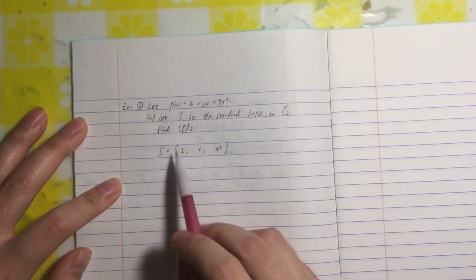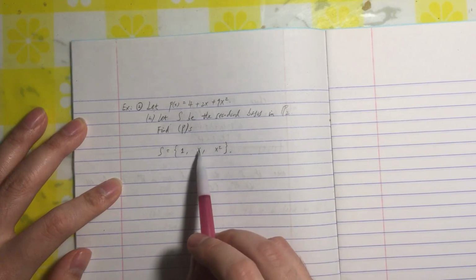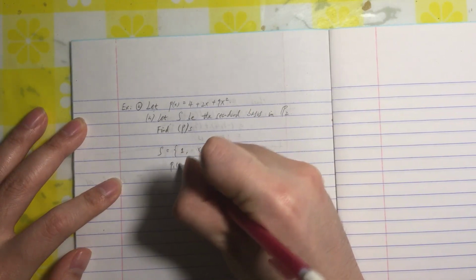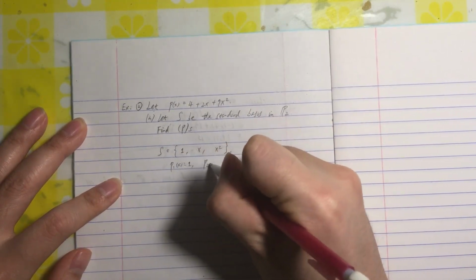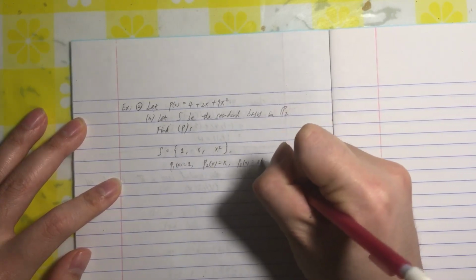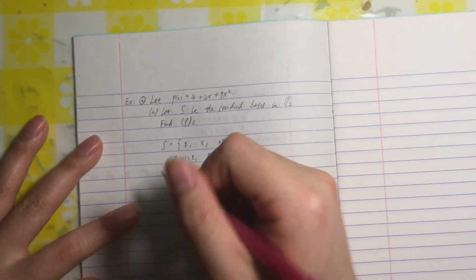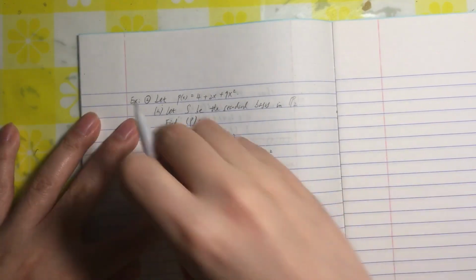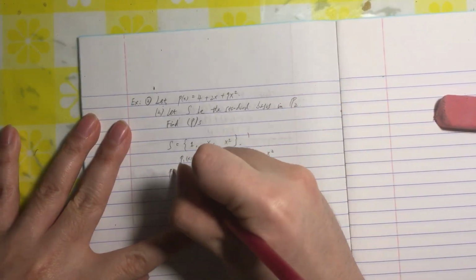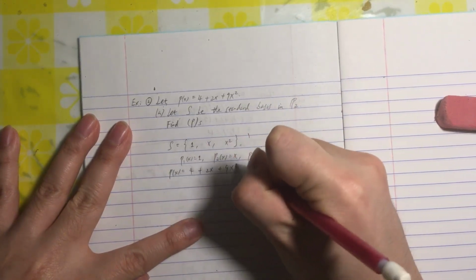In order to find the coordinate vector of P with respect to S, I try to write P as a linear combination of 1, x, and x squared. Let me call these 3 vectors P1, P2, and P3. I try to write P as a linear combination of P1, P2, and P3. Here P of x is 4 plus 2x plus 9x squared.